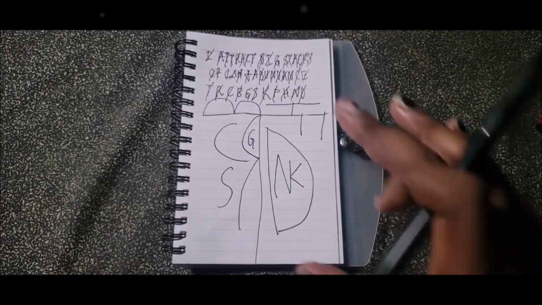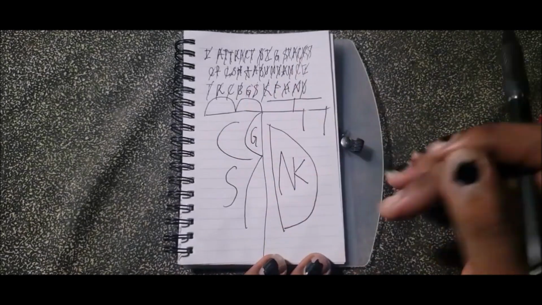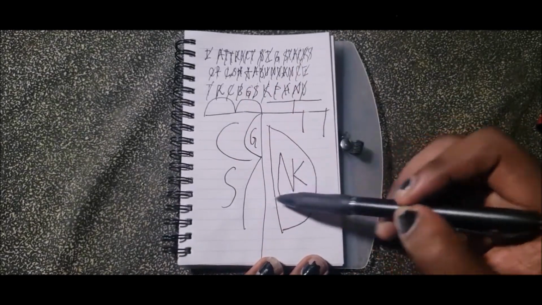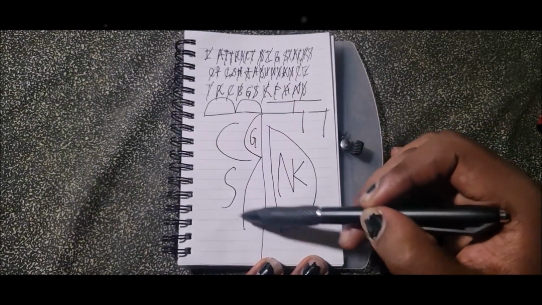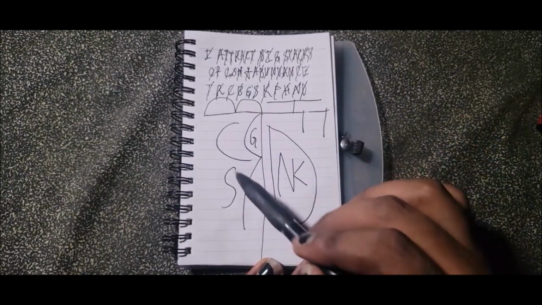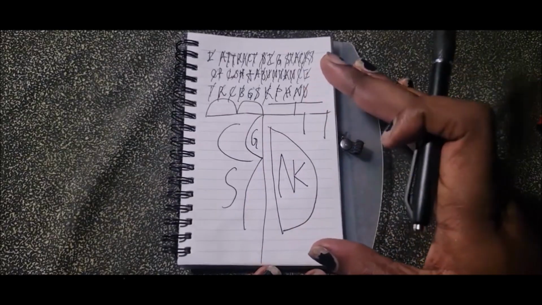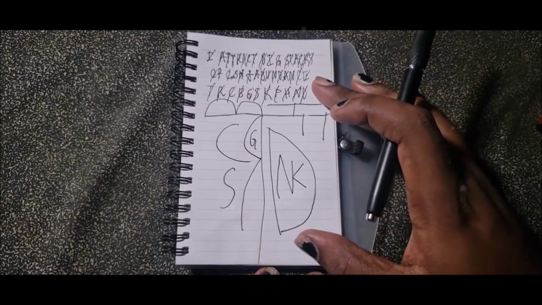And there you have it. That's the finished sigil. Now you can go through and create this a different way. Maybe go through, maybe connect different layers of the letters, or maybe you can overlap some of them. But this is just a very basic way that you can go about creating a sigil.